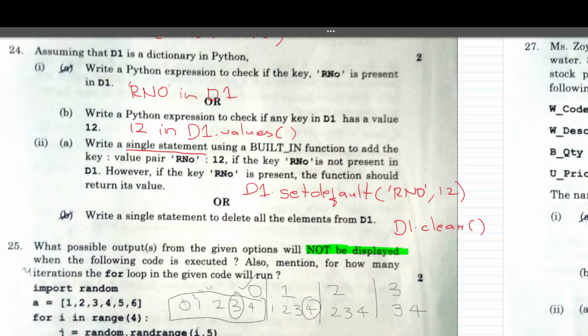And then the third one, here it says, will I be getting 4? So 0, 1, 2, 3, 4 till 5. 5 will be excluded.